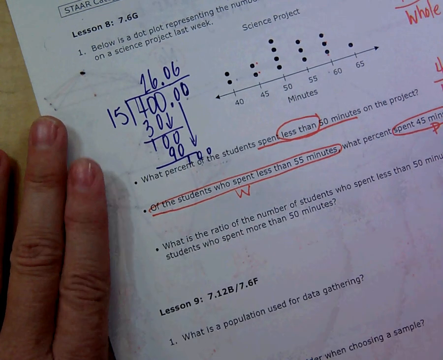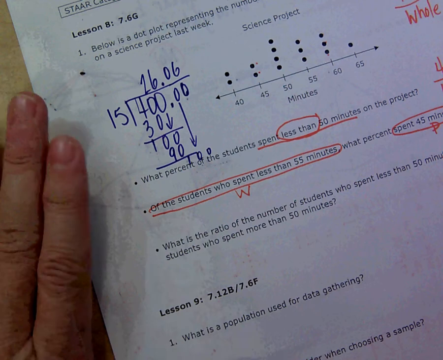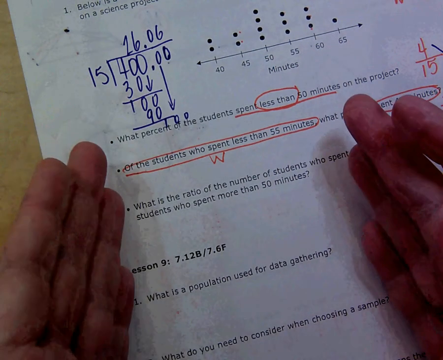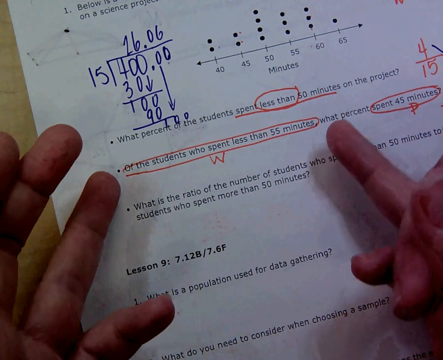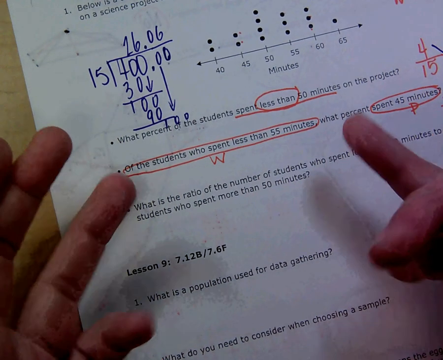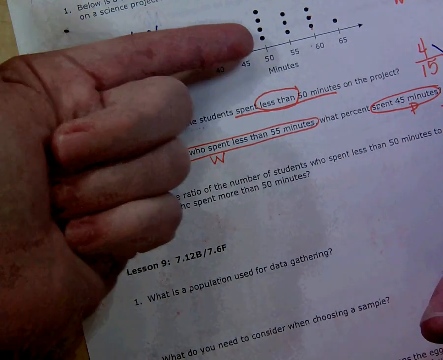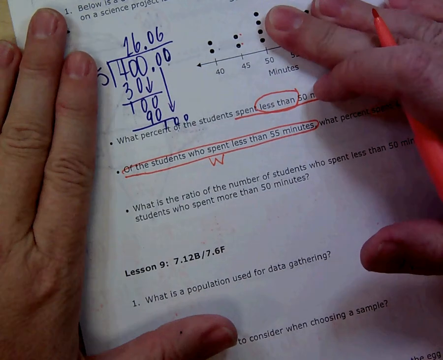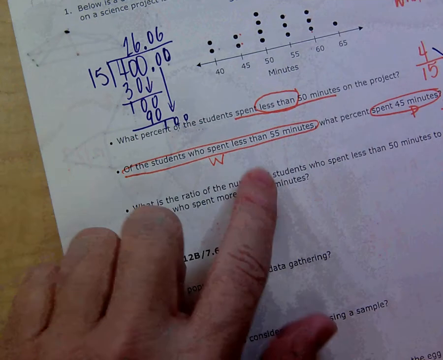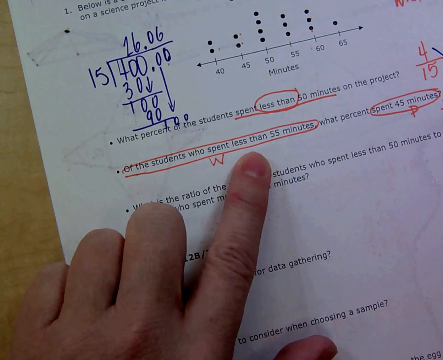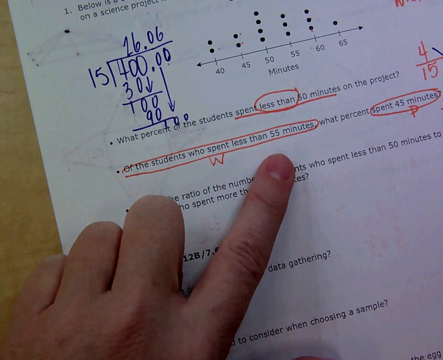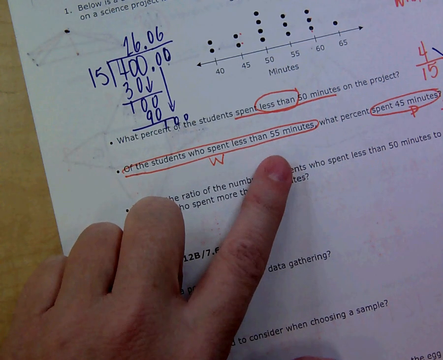This question is a little different because it's redefining what the whole is, because most of the time you think the whole is all of them, but this is talking about only the students that spent less than 55 minutes. So we have to say 1, 2, 3, 4, 5, 6, 7, 8. These are all the students that spent less than 55 minutes. So there's 8 that did that, and that is equal to X, my percent of 100.